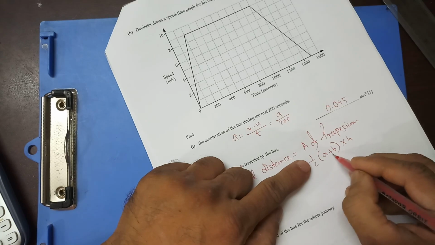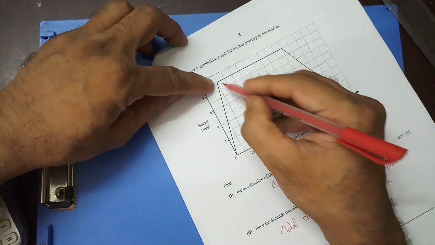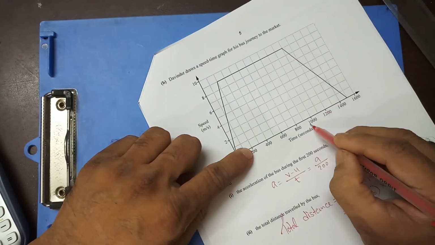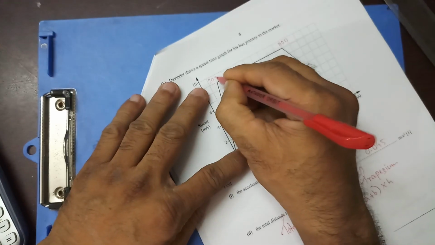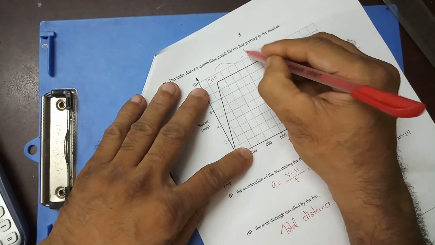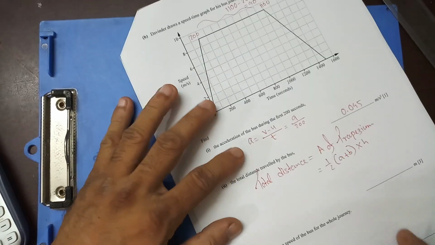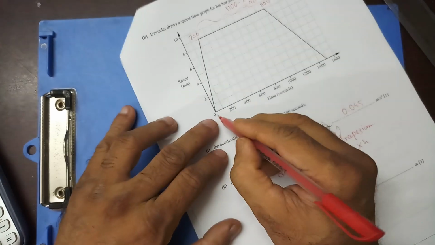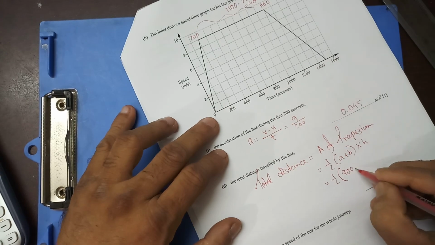This a and b are the parallel sides. So this one is one side, and over here is 200, and over here is between 1000 and 1200. So this is 1100, and this is 200. So this one is 1100 minus 200, equal to 900. So one of the parallel sides is 900, and another one is between 14 and 16. That means 1500.